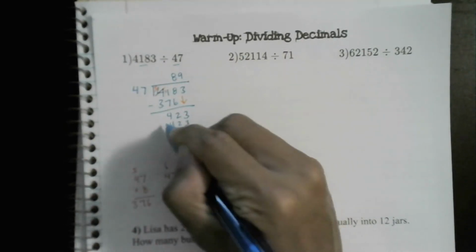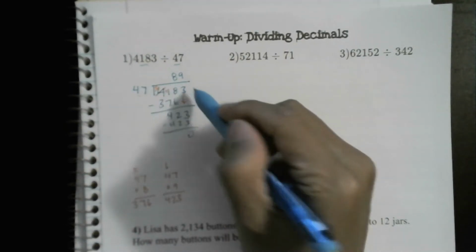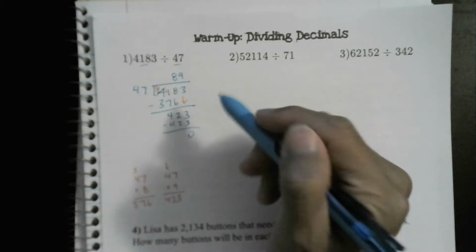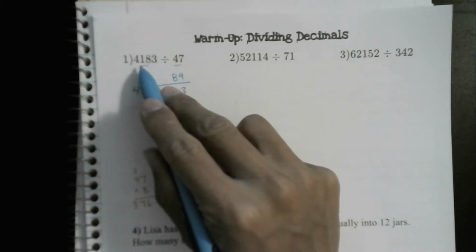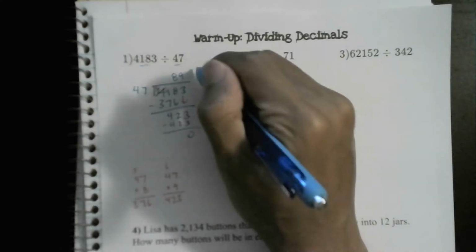And if you want to, you can write this down, but you really don't have to because we know it goes in perfectly. So our answer is 89. 4,183 divided by 47 is 89. Box that answer.